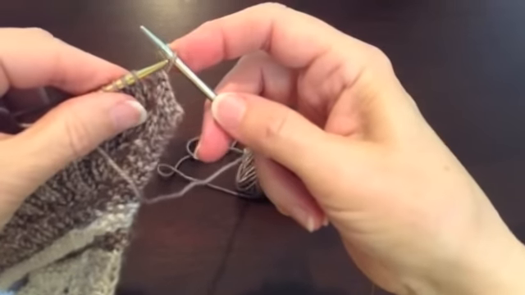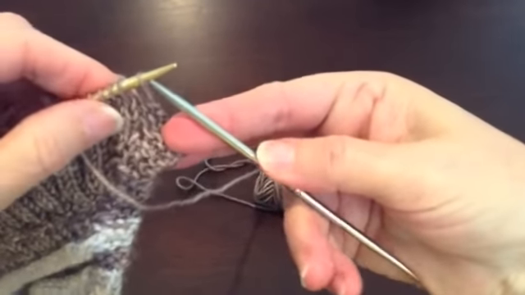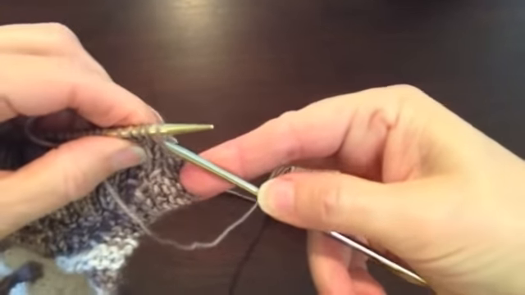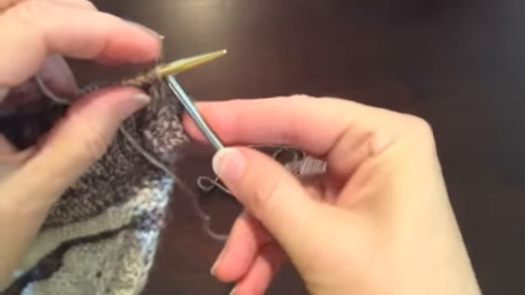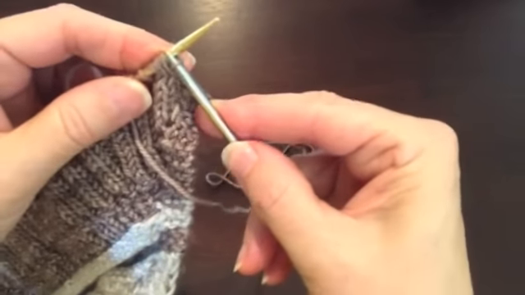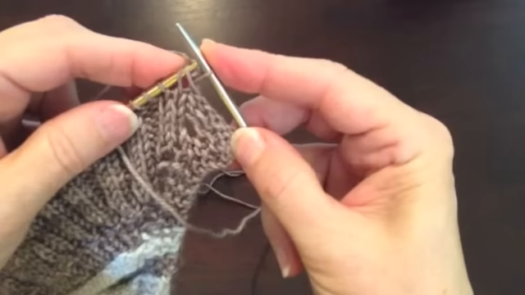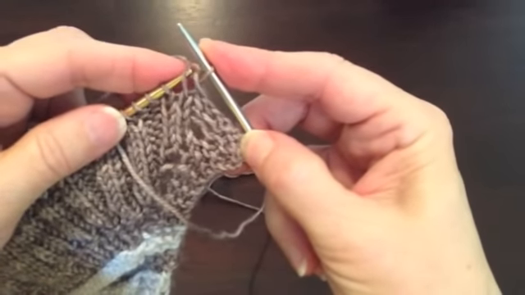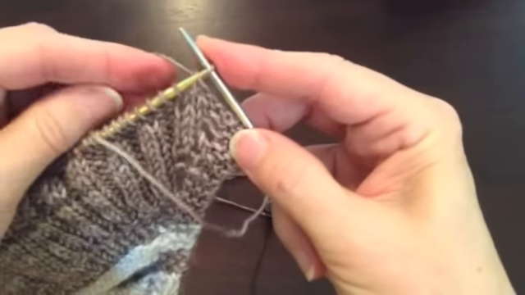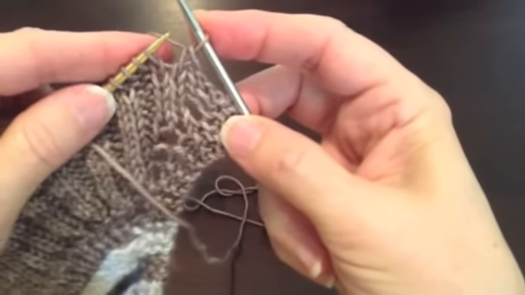I'm going to put this stitch back on, and instead of doing a regular knit 2 together, we're going to knit 2 together through the back loop. So I'm going to enter as if to purl, and wrap the yarn around and pull it through both loops. If you don't know how to do this maneuver, you can look up knit 2 together through the back loop, or simply knit through the back loop, to see how to wrap your yarn.